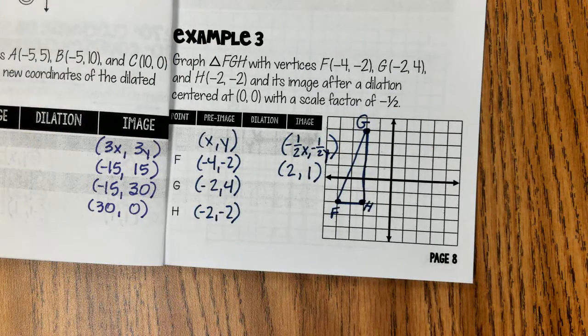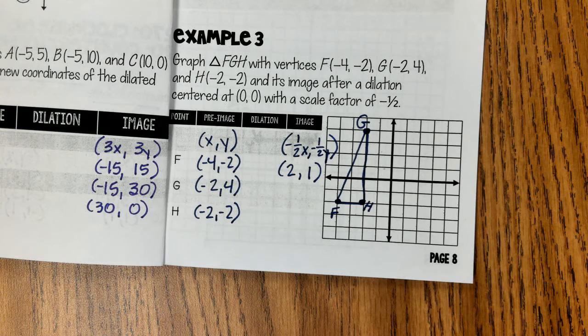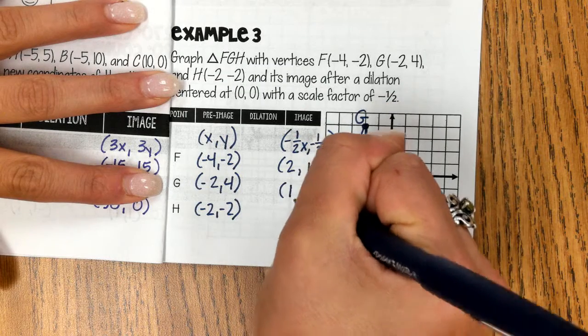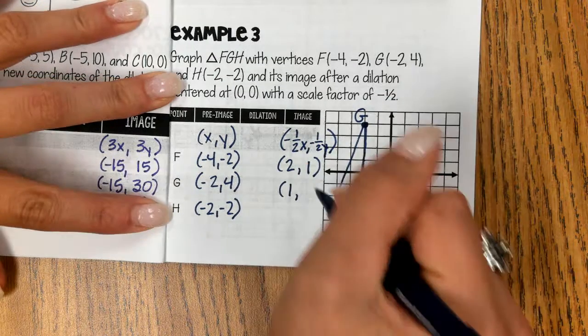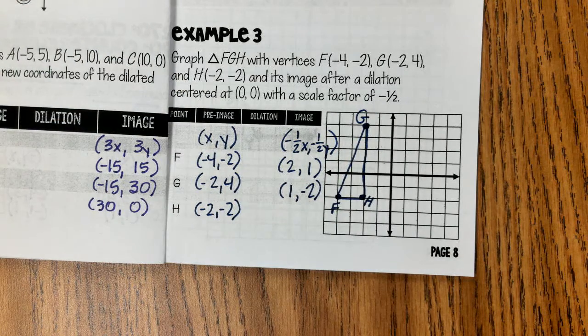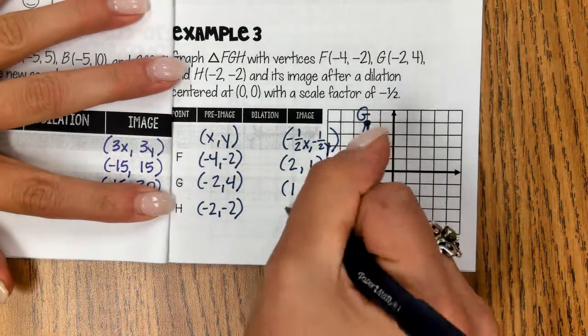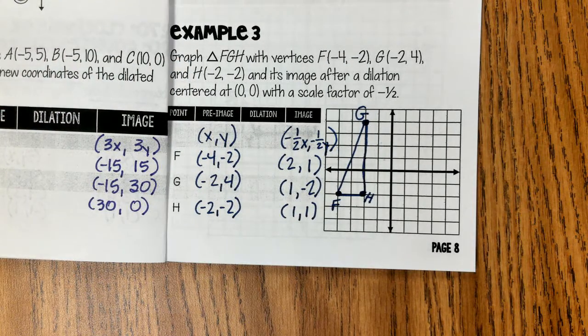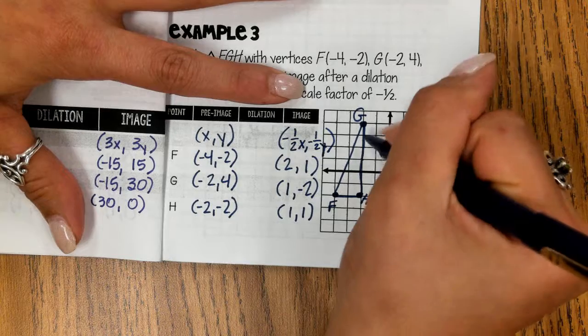Very good, sir. Okay, so half of 2, sorry, 1, but it would be +1, and then half of 4 is 2, -2. Very good. Okay, last one would give me 1, 1. Both positive numbers on that one. Okay, so go ahead and graph those 3 points.